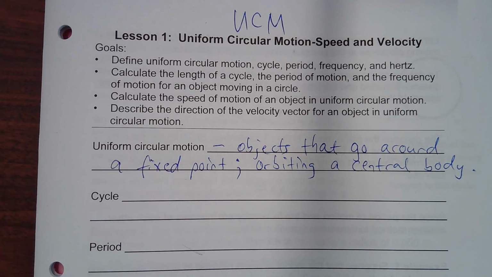I'm the fixed axis, a fixed point, and objects are going around the fixed point. Or you could be no strings attached, orbiting a central body, like the Earth going around the Sun, the Moon going around the Earth, the solar system going around the Milky Way, and the Milky Way going around, who knows? That is all uniform circular motion.